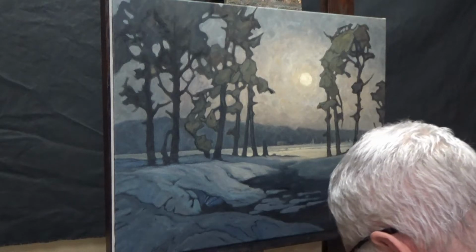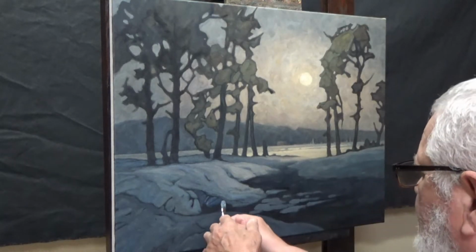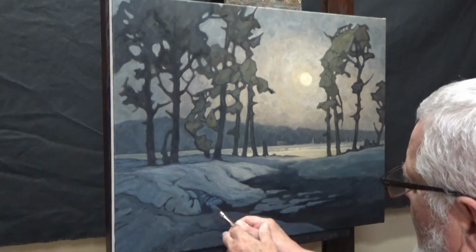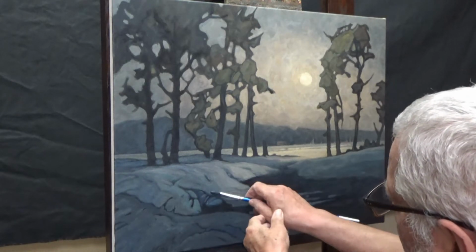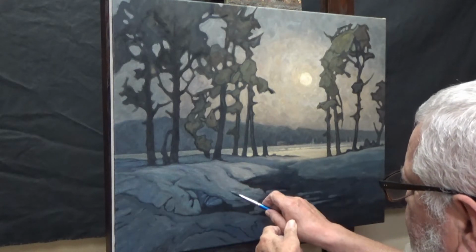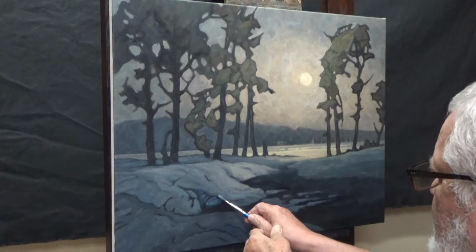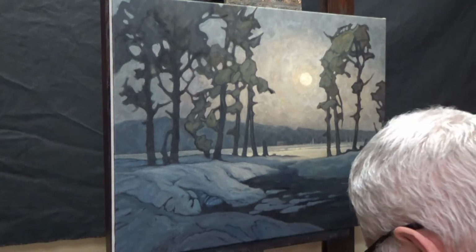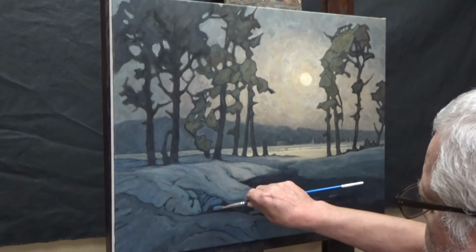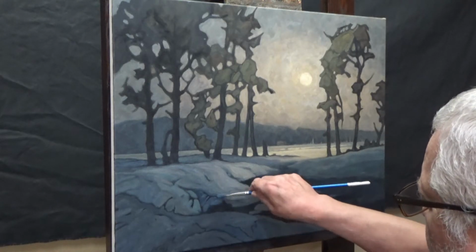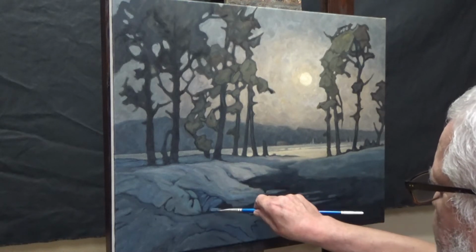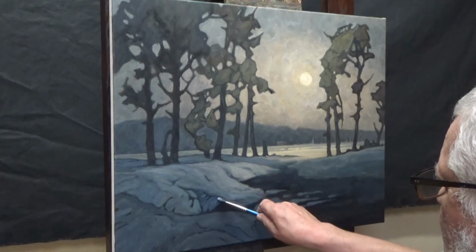We'll make it really dark in this area. And that line's a little light. I'd like a little more graduation there. A little lighter as we come to the edge here.